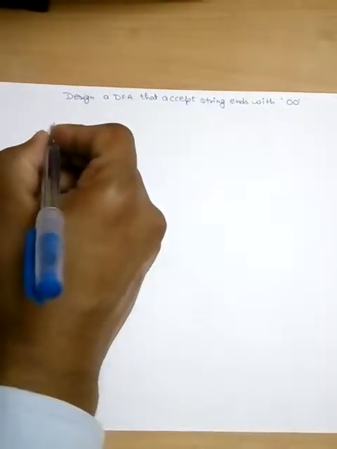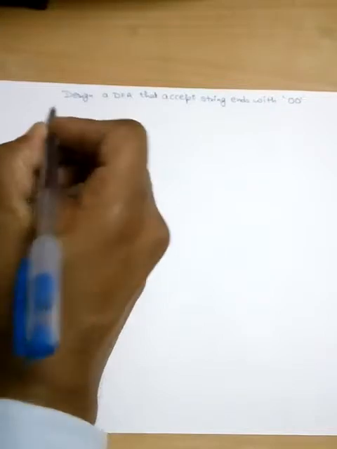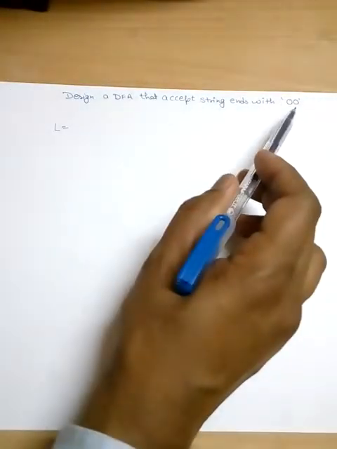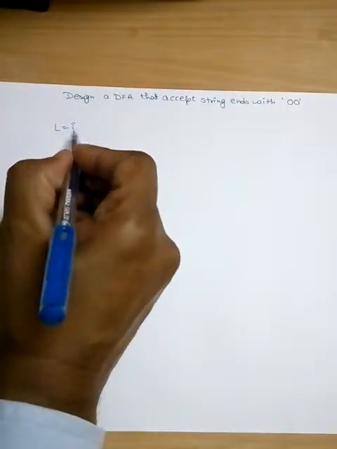Hello friends, today we will discuss a new problem, that is an ending type problem. The statement is: design a DFA that accepts strings that end with 00, right? So already I told you, when you want to design a DFA, first you have to calculate the possible strings which belong to the language. So the minimum string which ends with 00, that is 00.